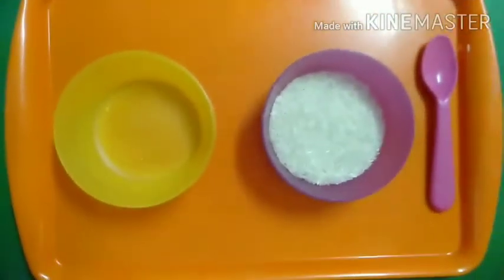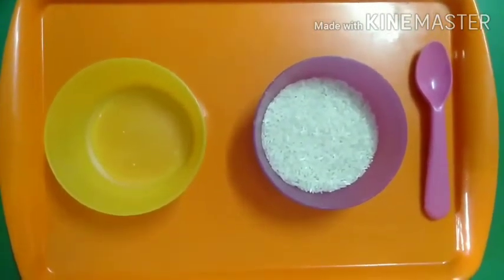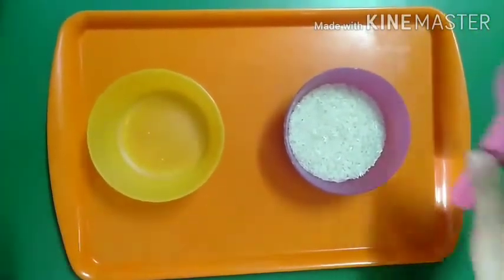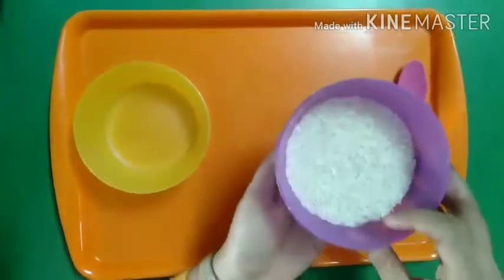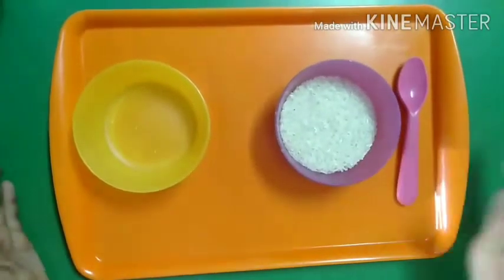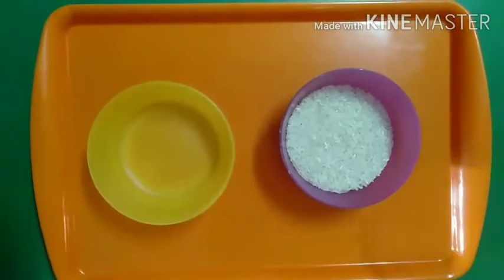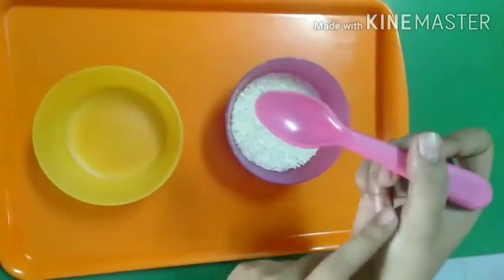Okay. Our last lesson is practical life. Ta-da! Our practical life today is spooning rice. Carry the tray containing the spoon and 2 bowls, one with rice, to the table. Then pick up the spoon with your thumb on the top and middle finger supporting the handle.